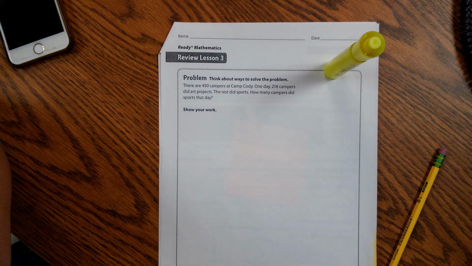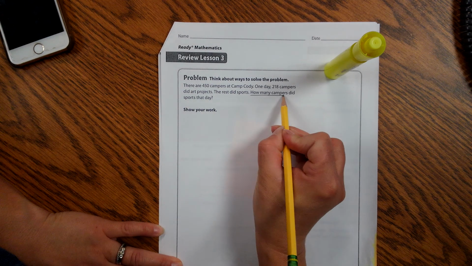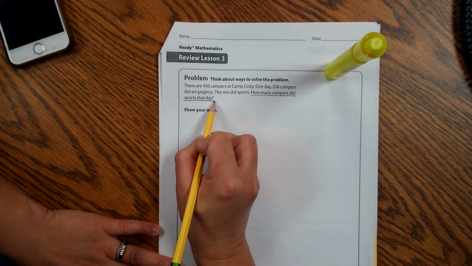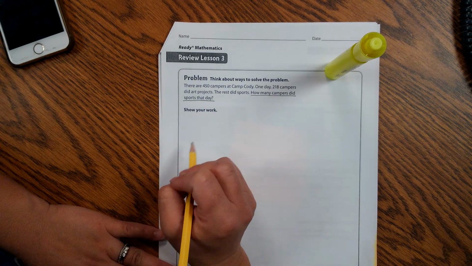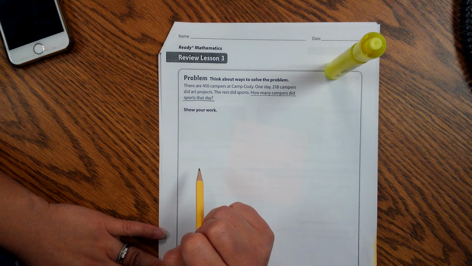The rest did sports. How many campers did sports that day? Okay, so the first thing I underline is the question. What is the question asking? What is the story problem wanting us to solve? Well, it's wanting us to solve how many campers did sports that day.